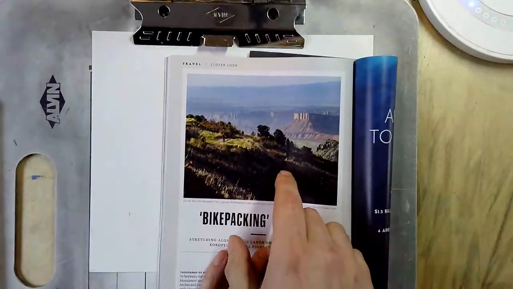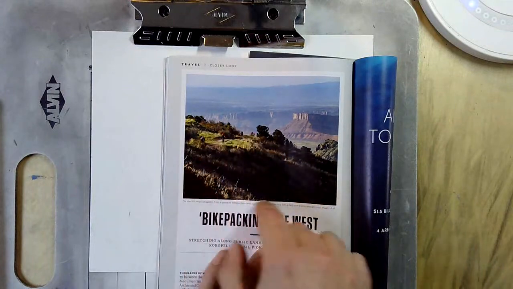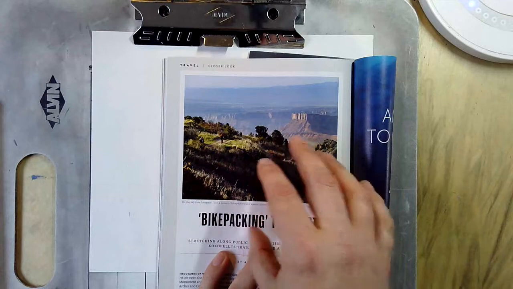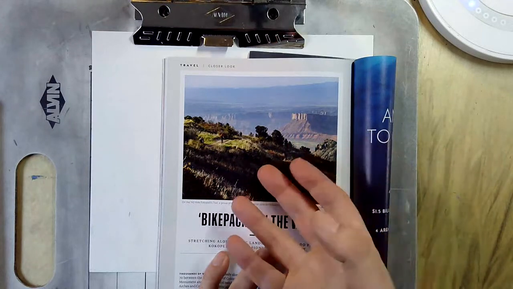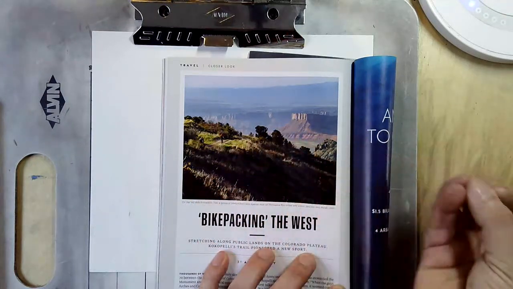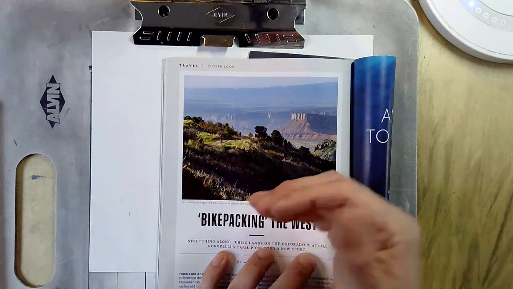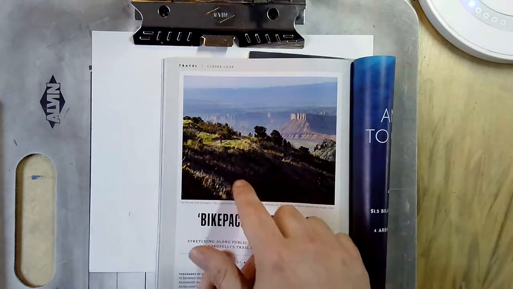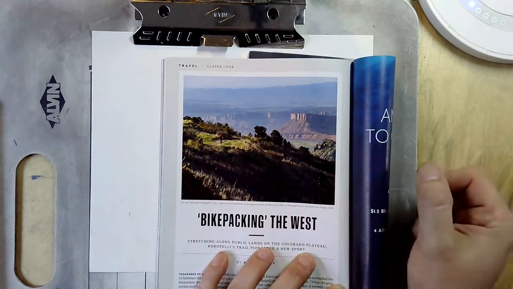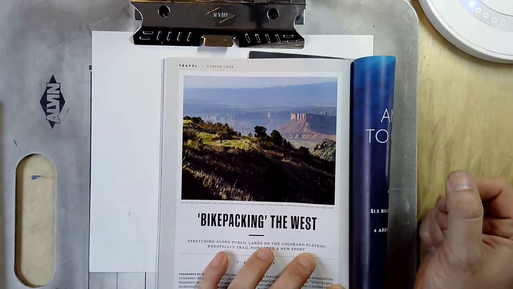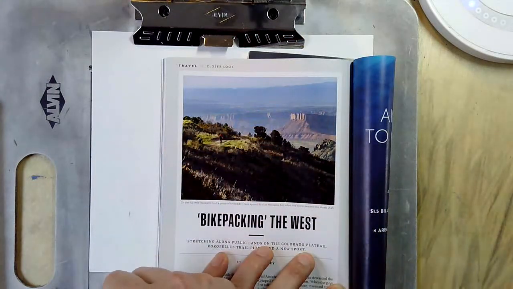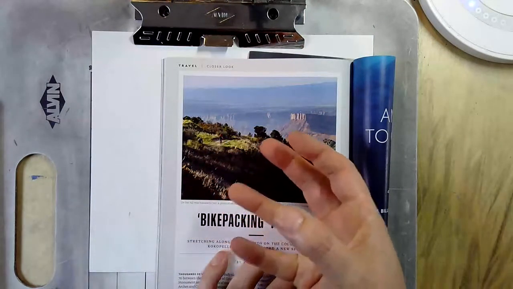You can see here in the foreground, this is in Utah, we have this sort of scrubland around this canyon, and everything in the foreground is very distinct. It has a high contrast, dark shadows, lights, and the color is very clear.